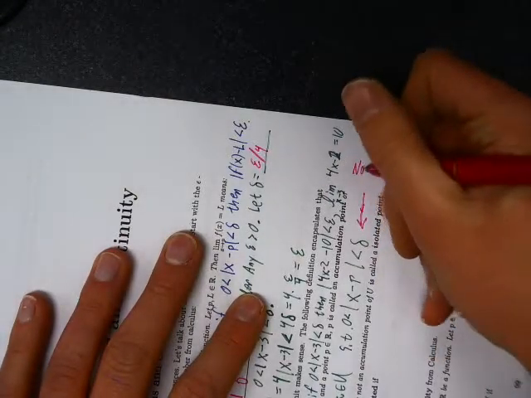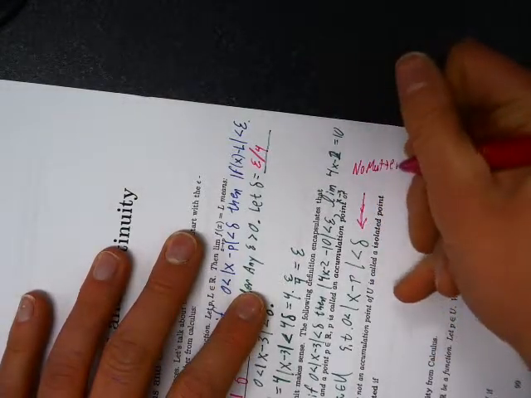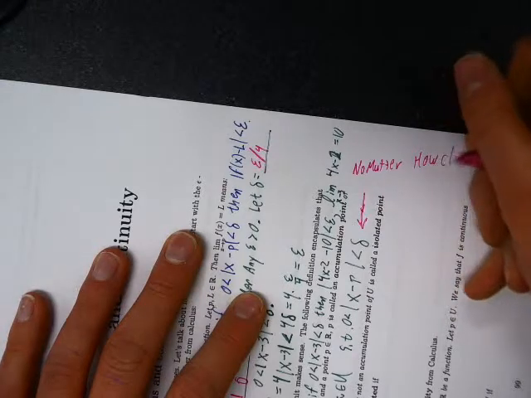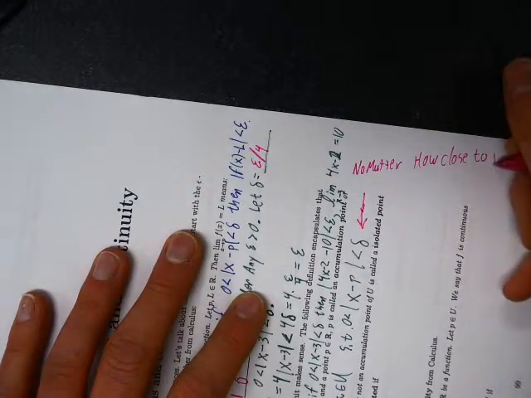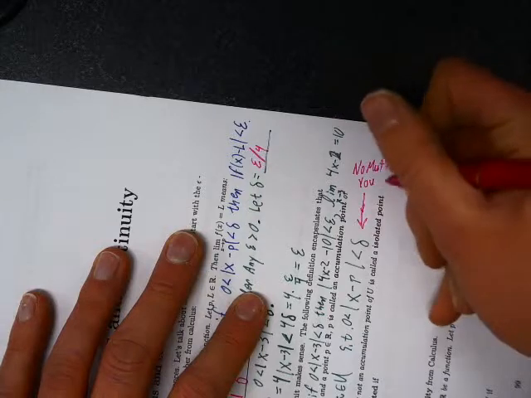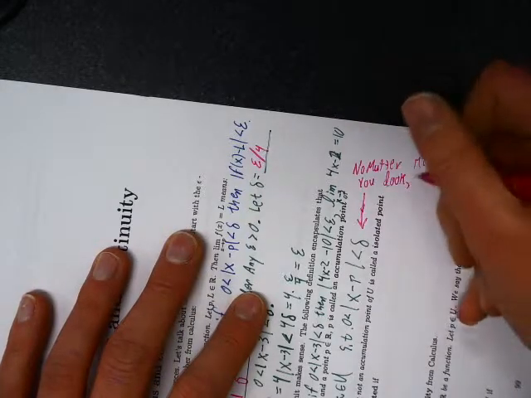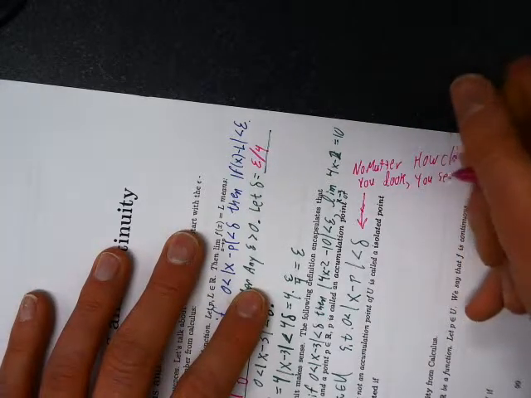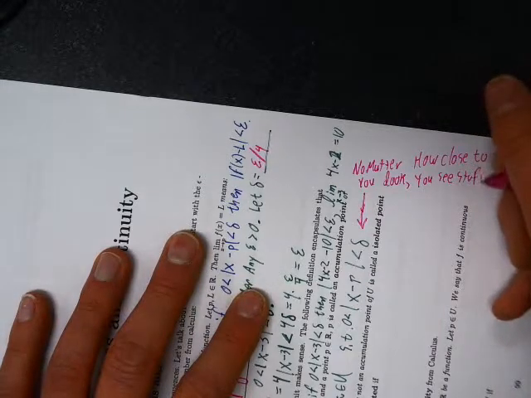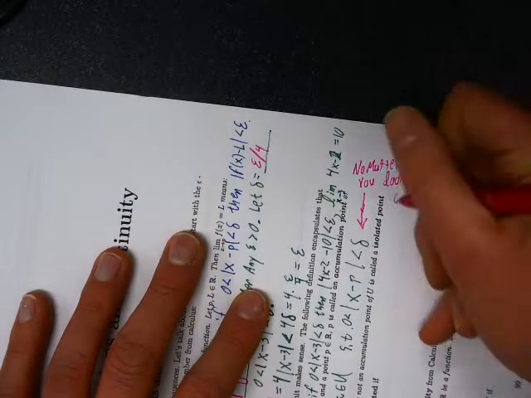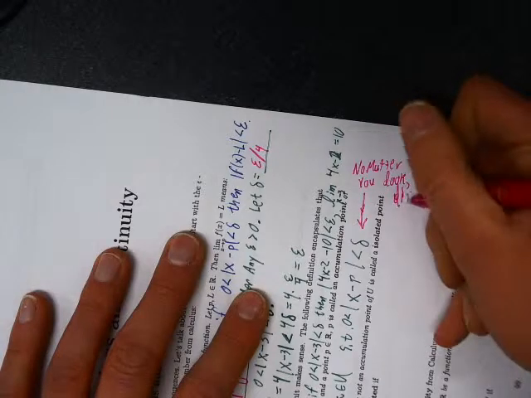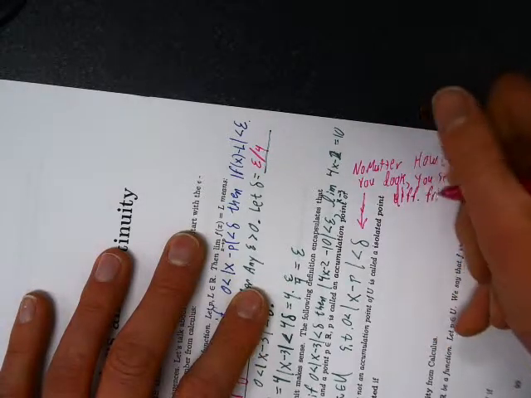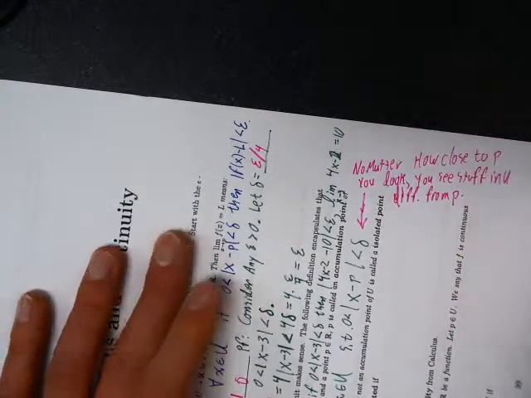That means no matter how close to p you look, you see stuff in U other than P, different from P.